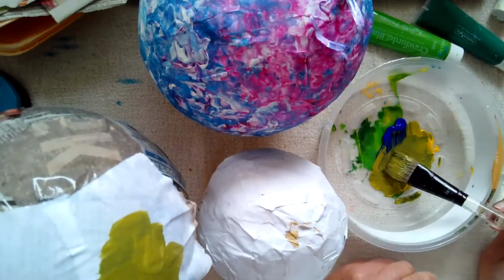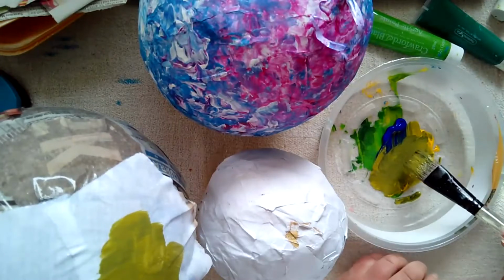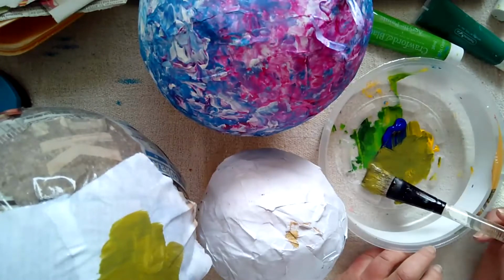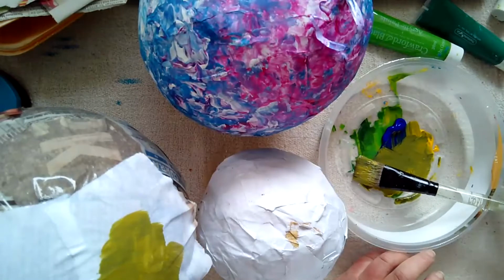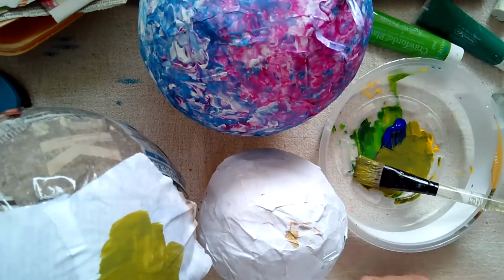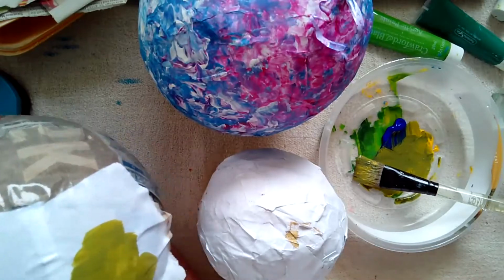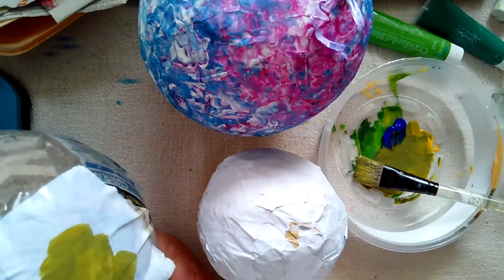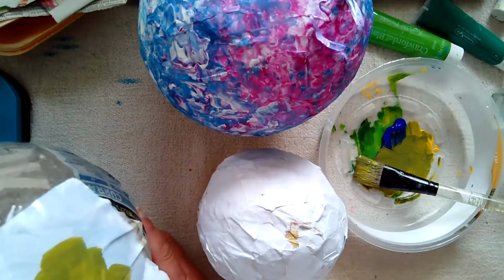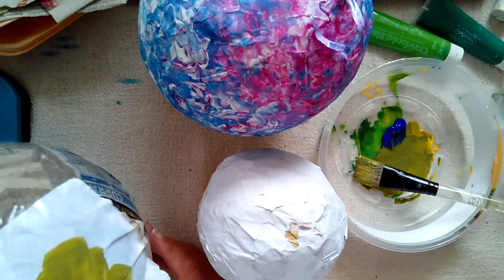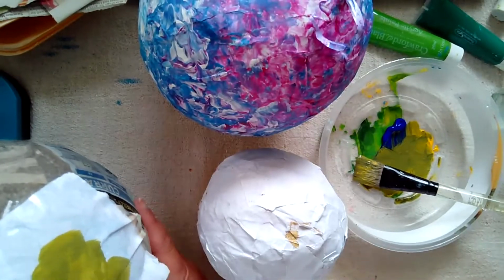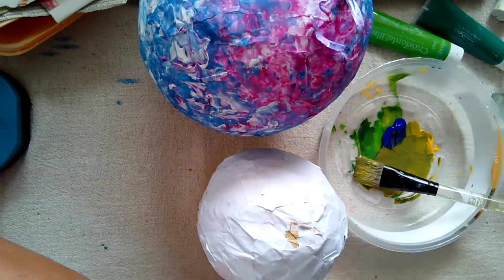I thought you were going to work much slower, but you're quite a fast worker, so we might be able to finish this together, which is great. So I'll do this small ball. This is not really finished properly. So I have another one ready here.